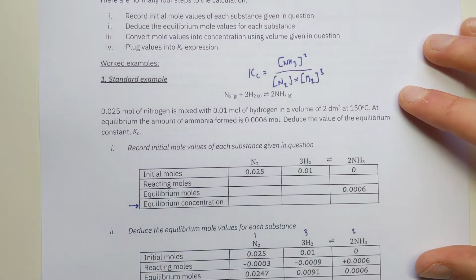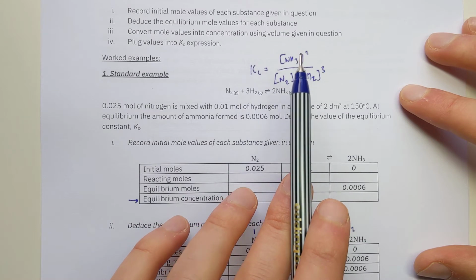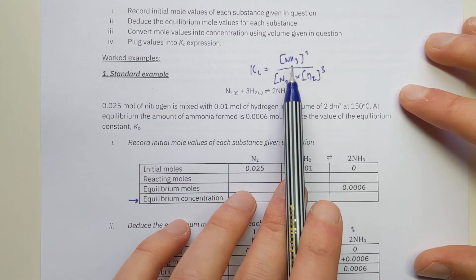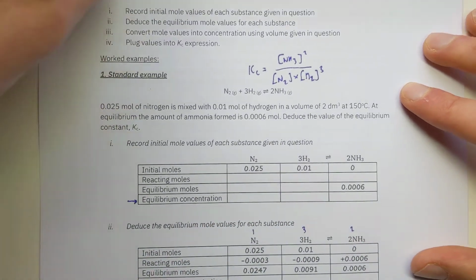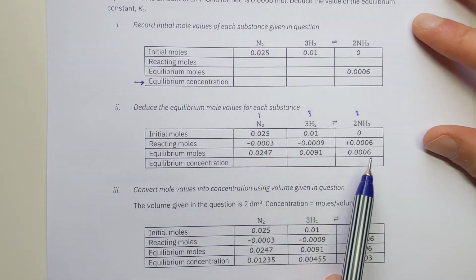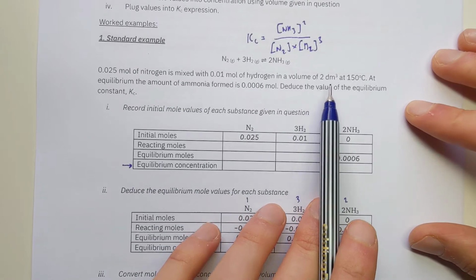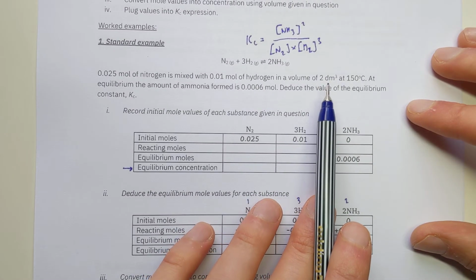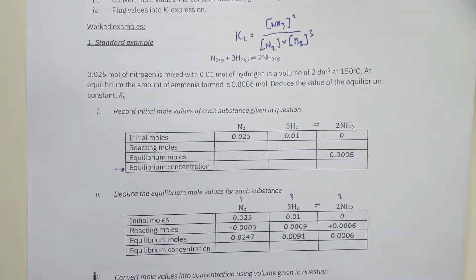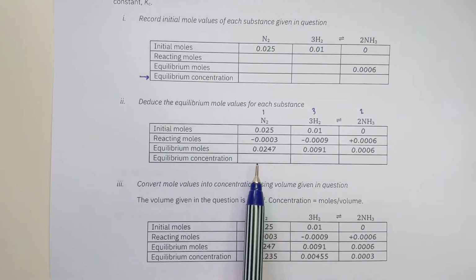But we can't, if you stop a second. This Kc expression only works for concentration. Remember, these square brackets mean concentration in moles per decimeter cubed. This is just moles, so I haven't got a volume. If I look back to the question, something I maybe skipped over, this is taking place in a volume of 2 decimeters cubed. So what I have to do is work out what these mole values are as concentrations.